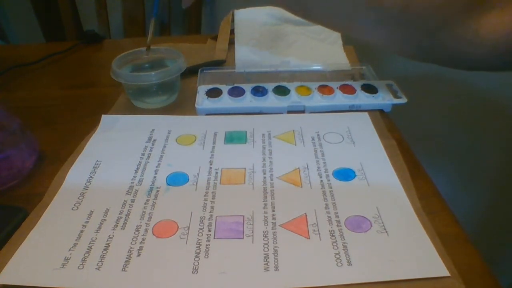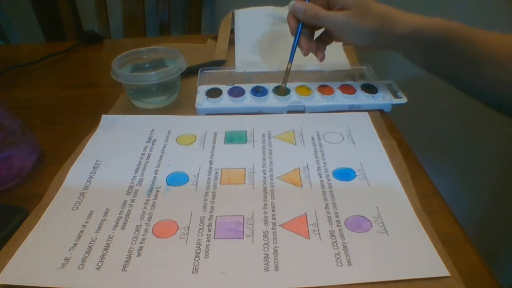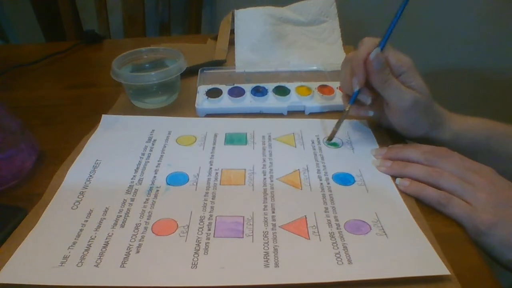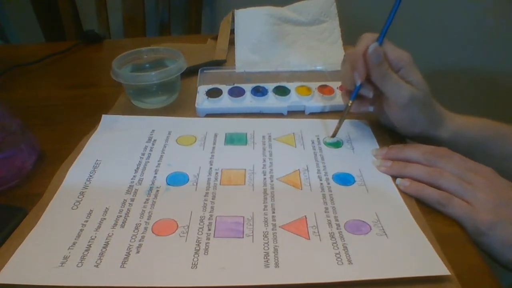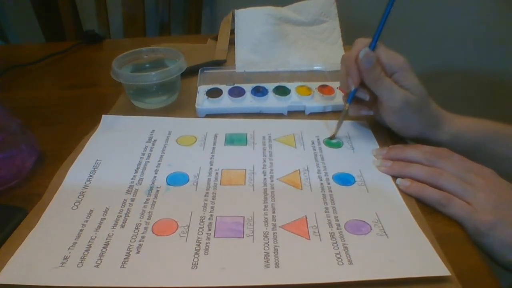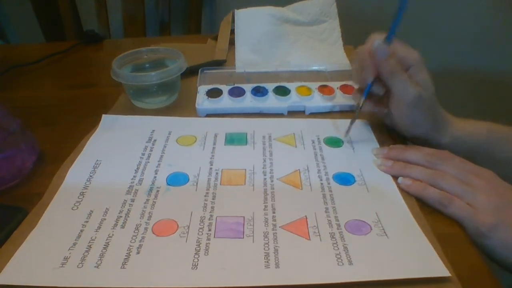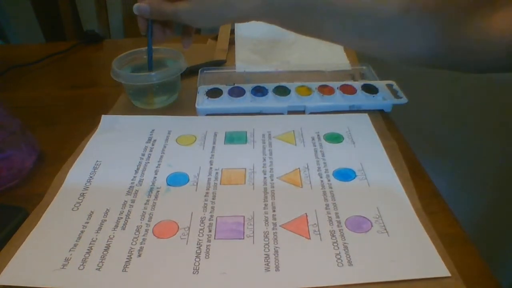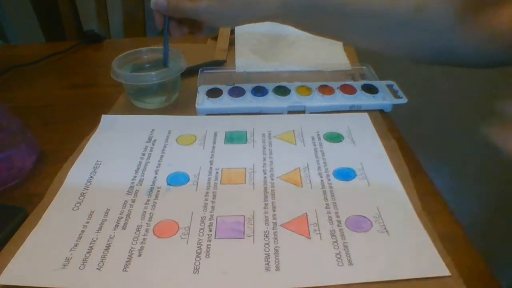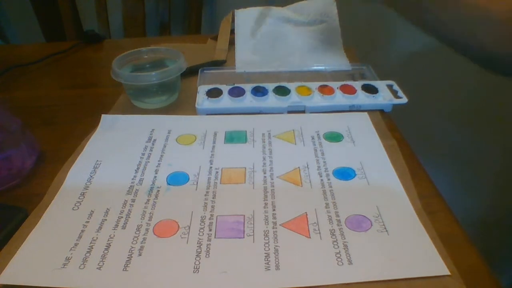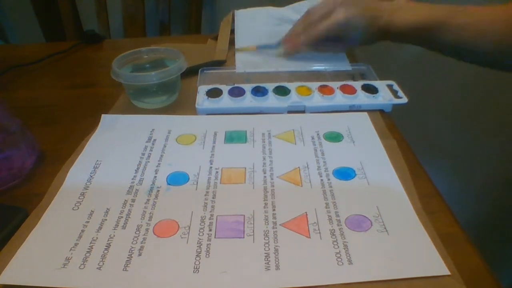And then this next one here, I'm going to paint green. Nice, careful brush strokes. So I've got my primary colors, my secondary colors, warm colors, and cool colors. And that is what I have for that first one.